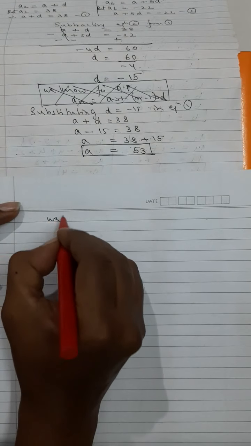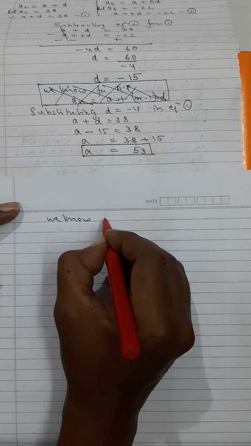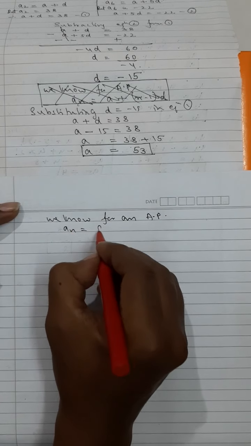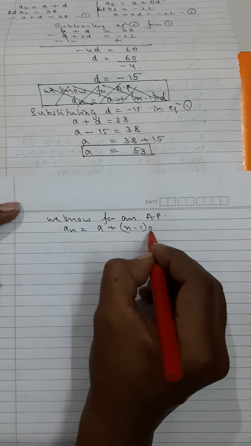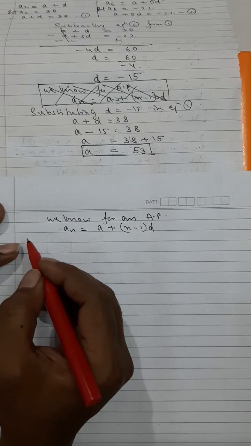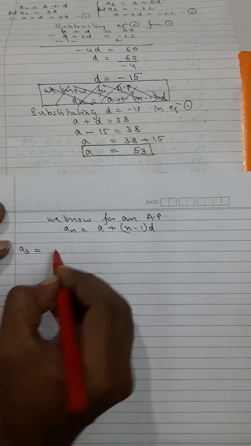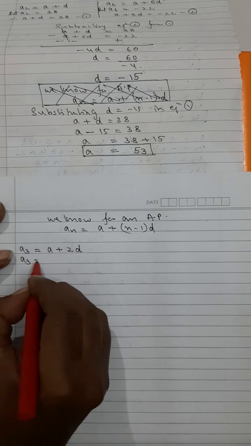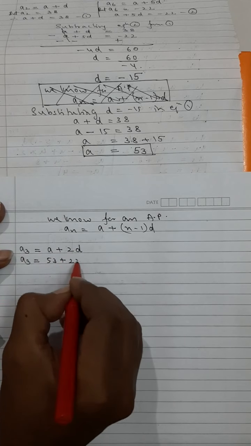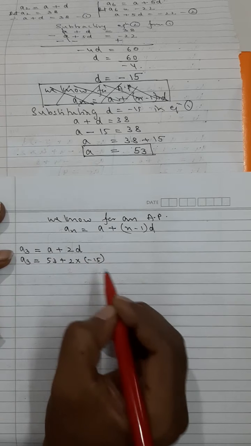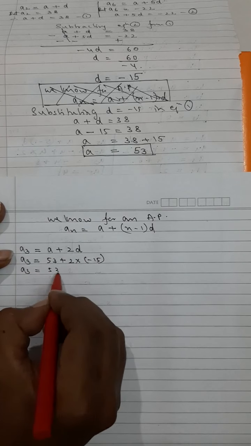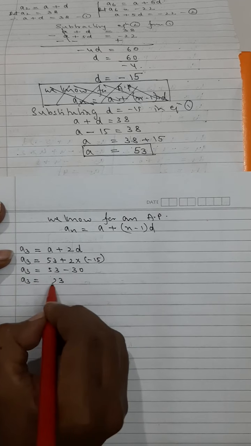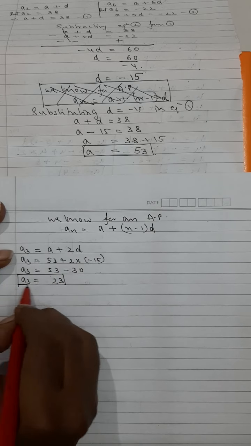So here we have to find A3. 3 minus 1, 2d. Now A is equal to 53 plus 2 into d, where d is equal to minus 15. So you get A3 is equal to 53 minus 30, which is 23.